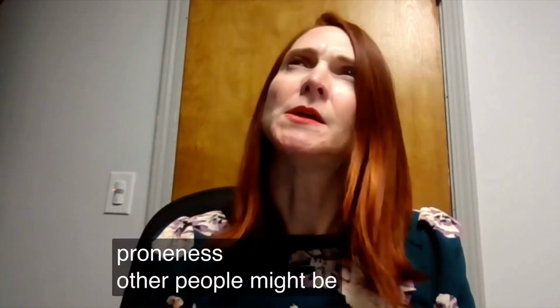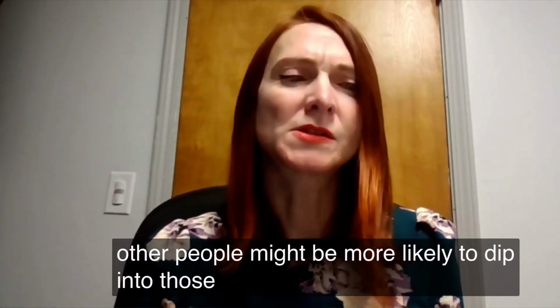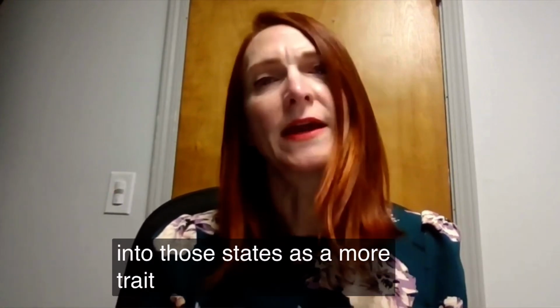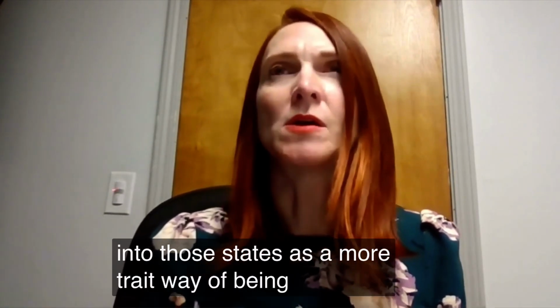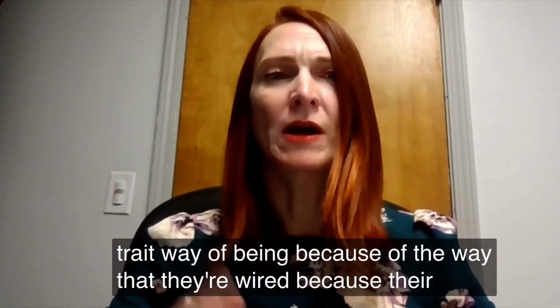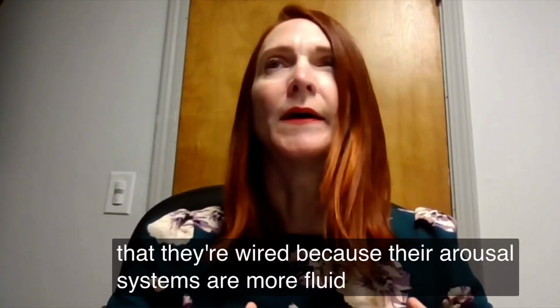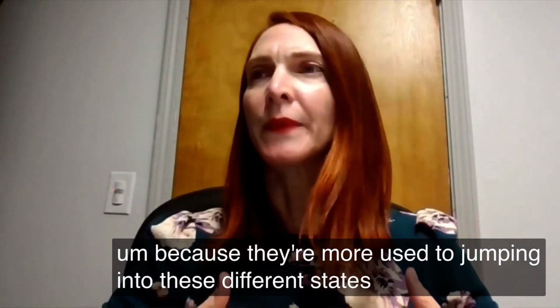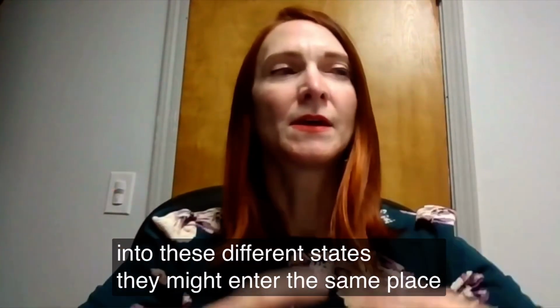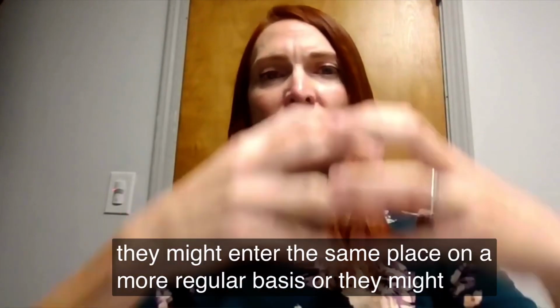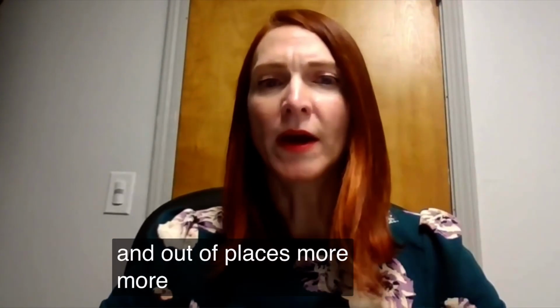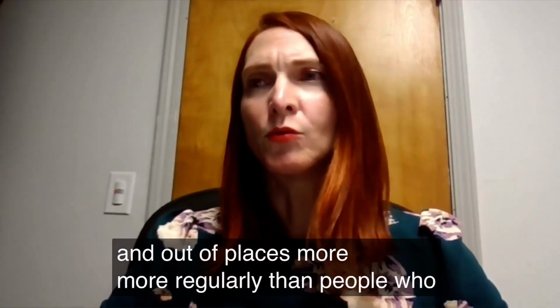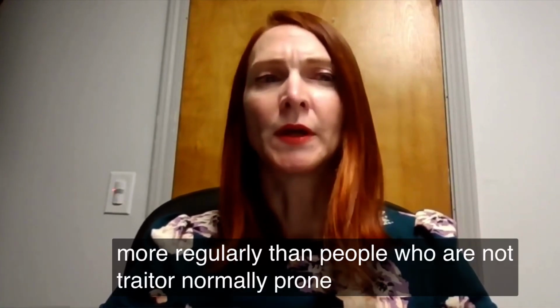Other people might be more likely to dip into those states as a more trait way of being because of the way that they're wired, because their arousal systems are more fluid, because they're more used to jumping into these different states. They might enter the same place on a more regular basis, or they might move in and out of places more regularly than people who are not trait anomaly prone.